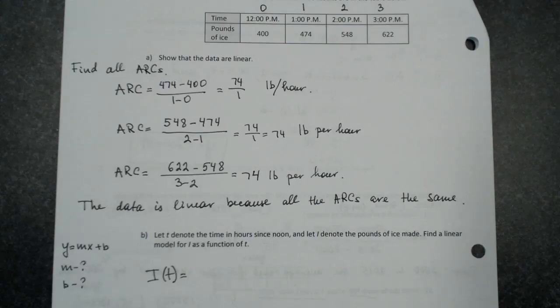So, do you know m? M is slope. It's exactly the same as the other two. Okay, so your m is 74.